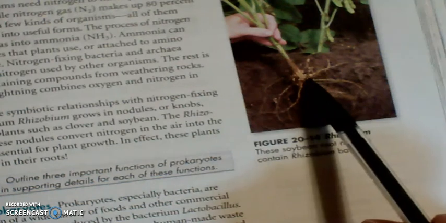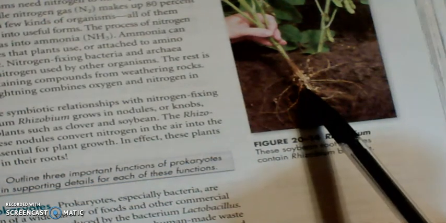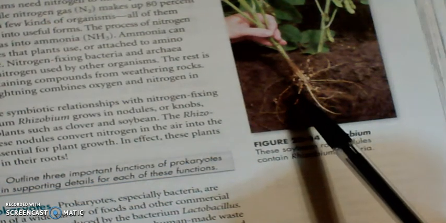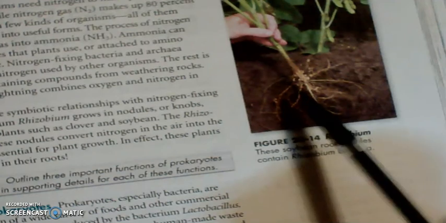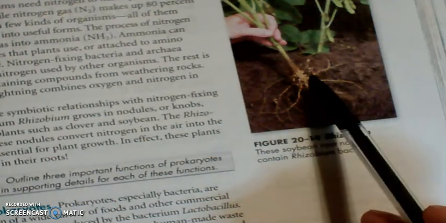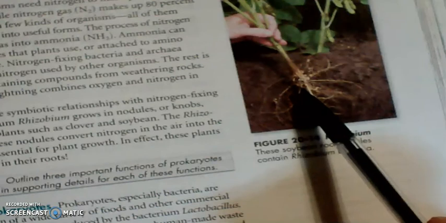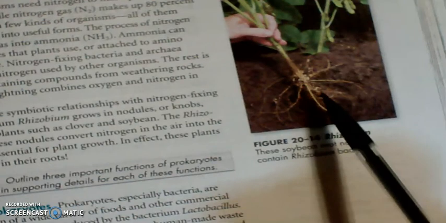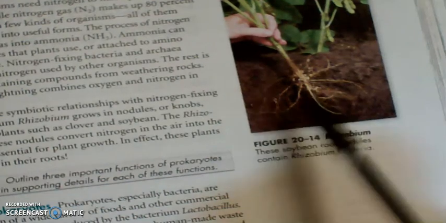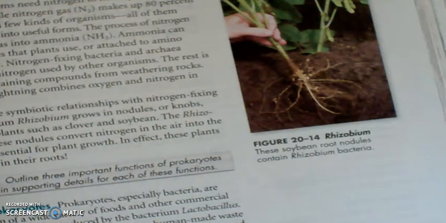See these white knots on the roots? You would find these white knots on the roots of a clover plant. Go outside and pull up a four-leaf or three-leaf clover plant, and you're going to find these small white nodules on the roots. These types of plants have a symbiotic relationship with nitrogen-fixing bacteria.